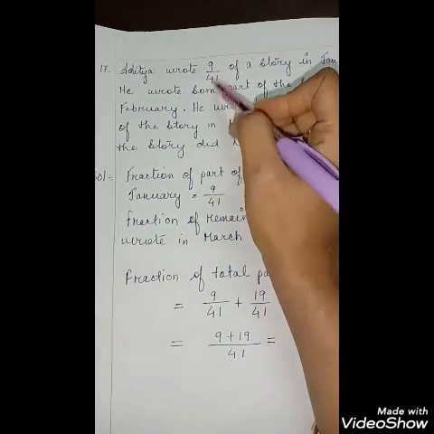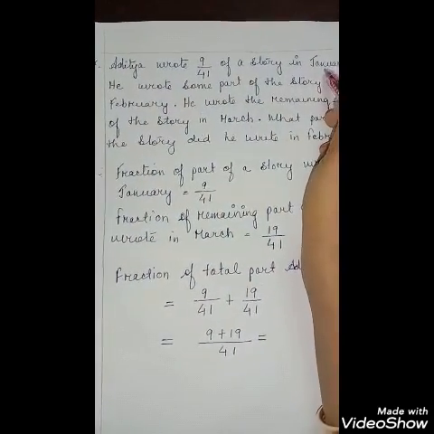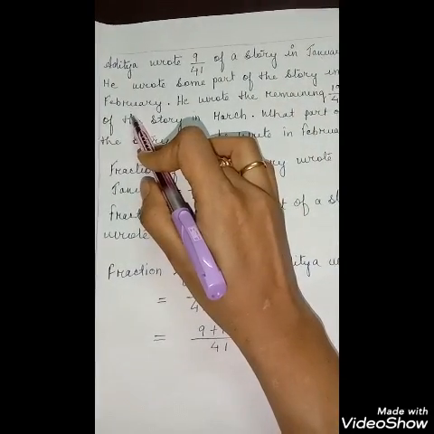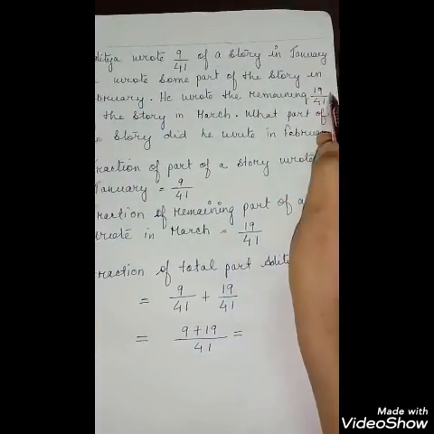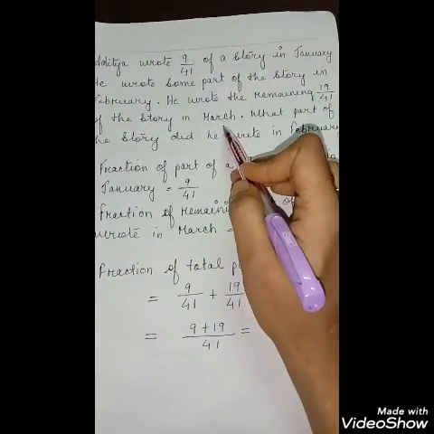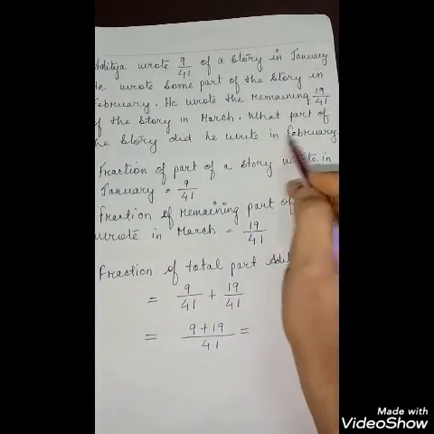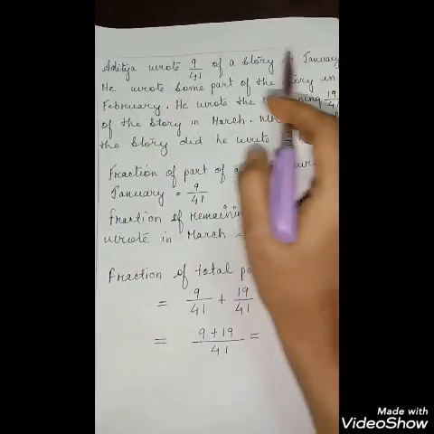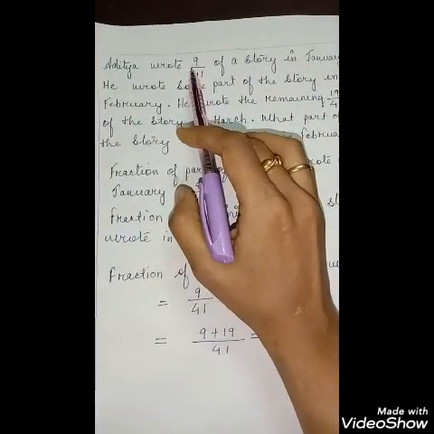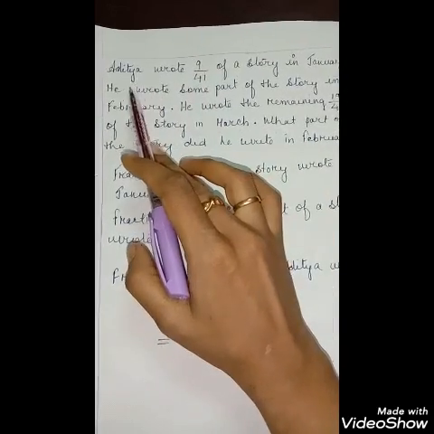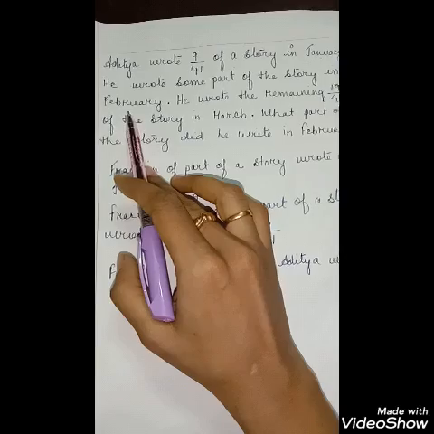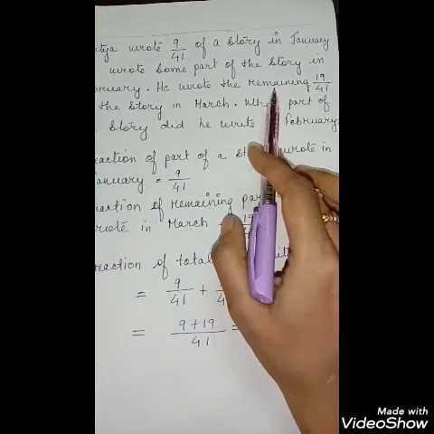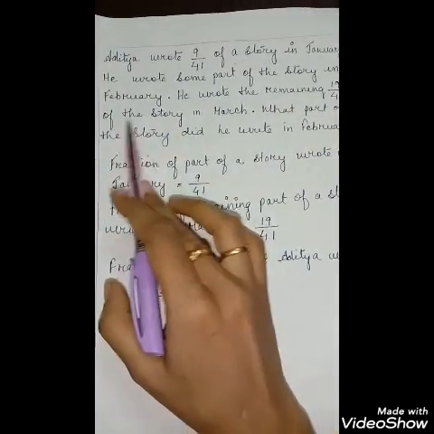Aditya wrote 9 by 41 of a story in January. He wrote some part of the story in February. He wrote the remaining 19 by 41 of the story in March. What part of the story did he write in February? So Aditya, a boy, wrote a story. In the month of January, what fraction of the story did he write? 9/41. Then he wrote some part in the month of February, but the February fraction is not given. He wrote the remaining 19/41 of the story in March.